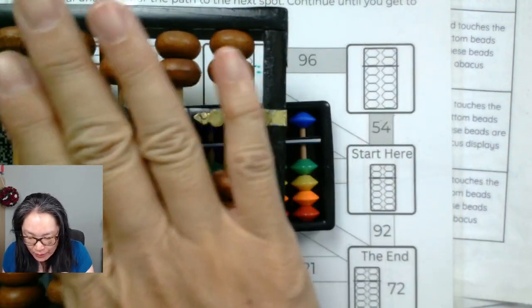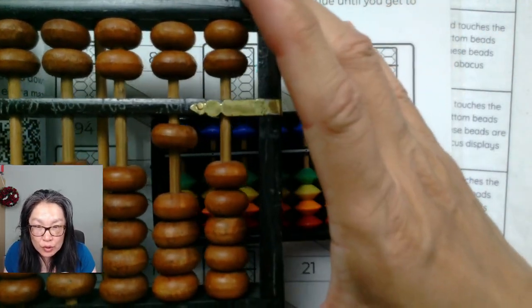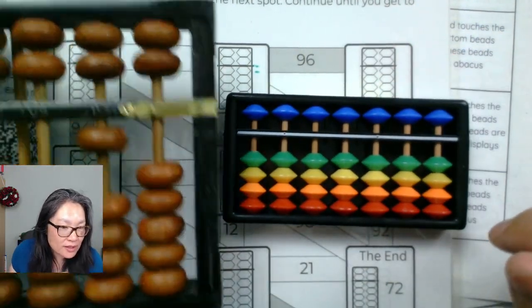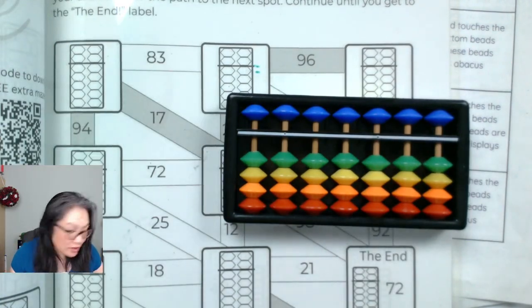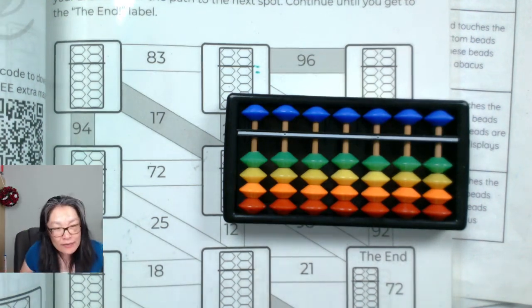And then what happened was after the Chinese figured it out and made it into more of a tool, the Japanese made it more efficient. So, I hope that made sense. I know I go kind of all over the place.